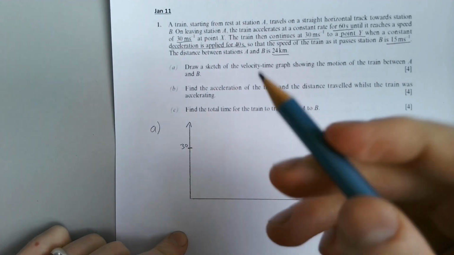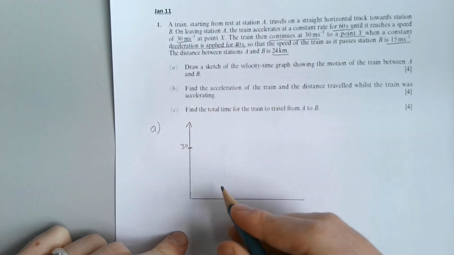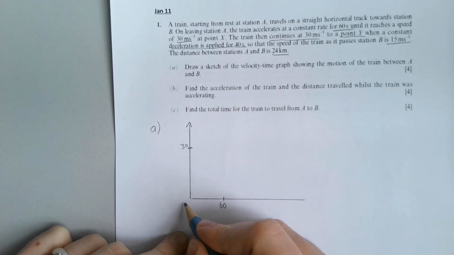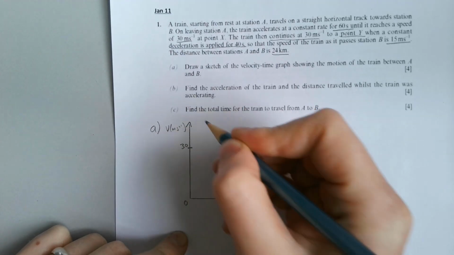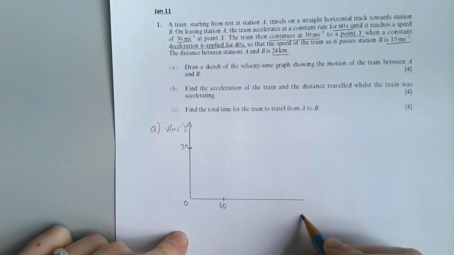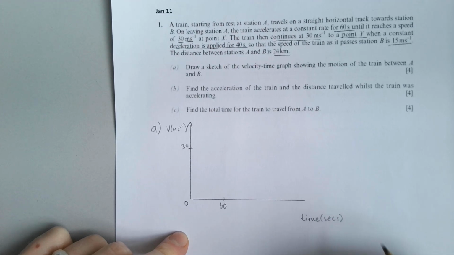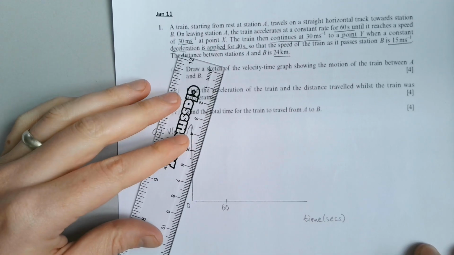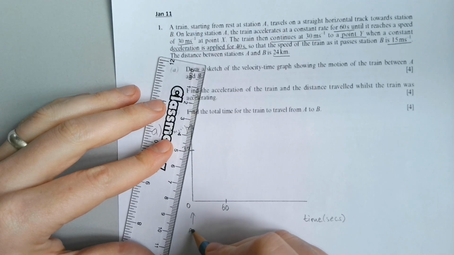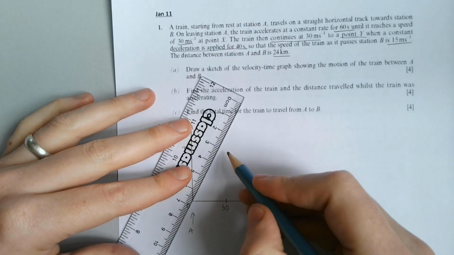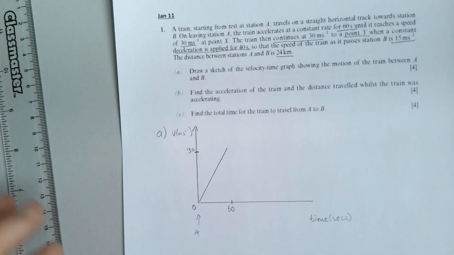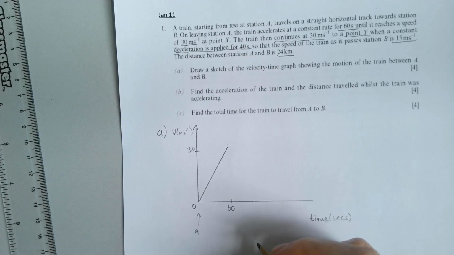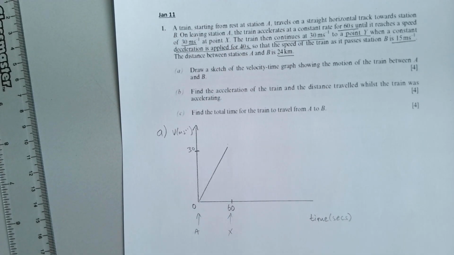And it accelerates at a constant rate for 60 seconds. So we know we can have a point here as well for 60. 0 there. Don't forget to label your axes as well. You can drop a mark for it. And then time in seconds there. Okay then, so the first part of the journey, that's A. And we are going there. So that's the first bit. So that's now point X.